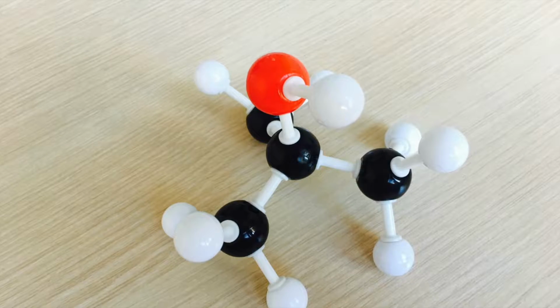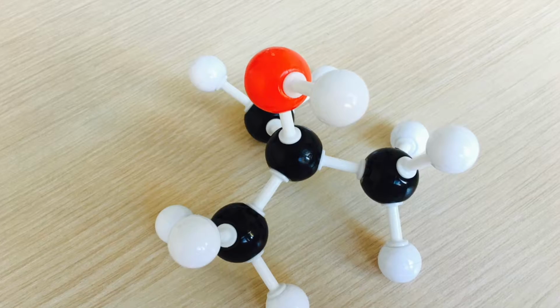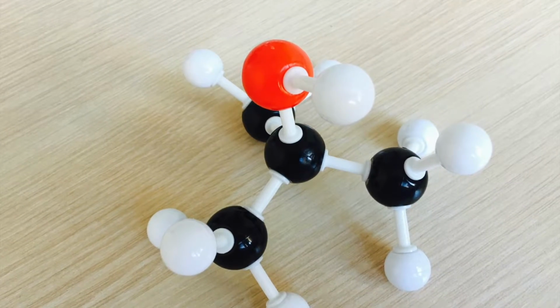Tert-butyl alcohol is a colorless solid which melts near room temperature and has a camphor-like odor. It is miscible with water and ethanol. It is a tertiary alcohol and has a boiling point at 82 degrees Celsius.